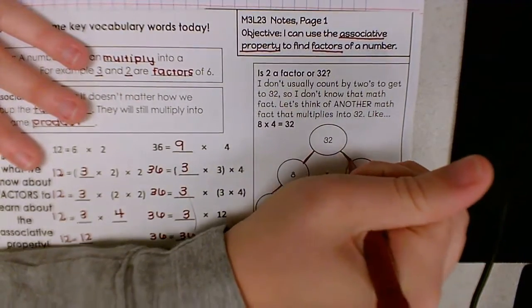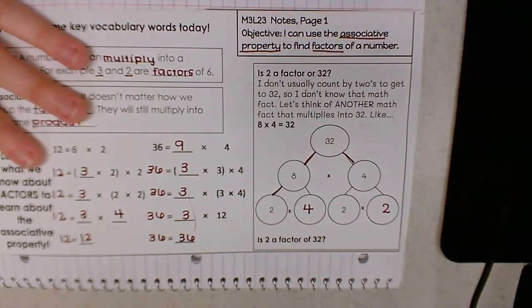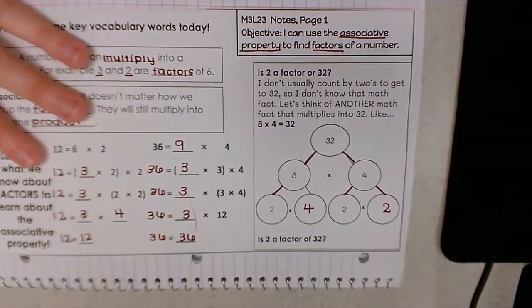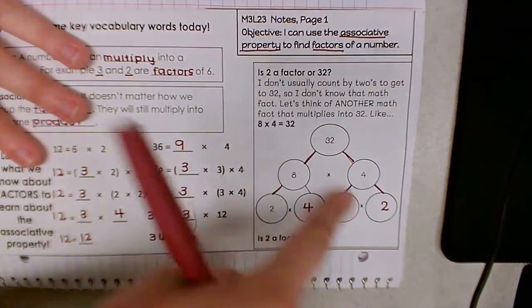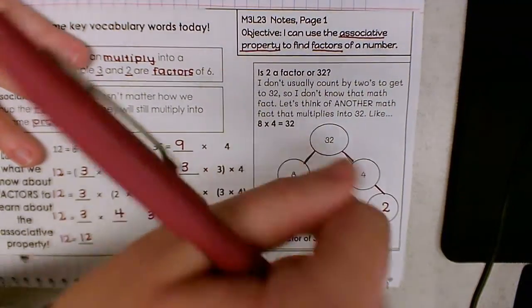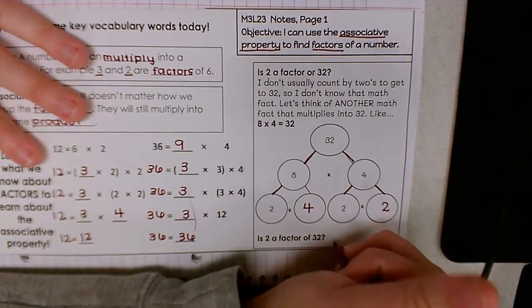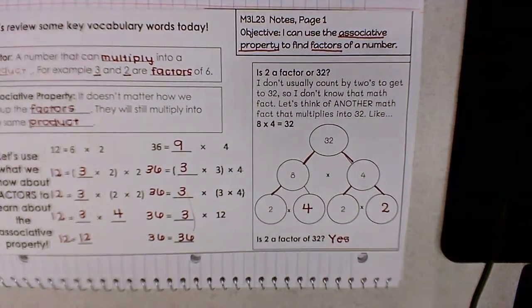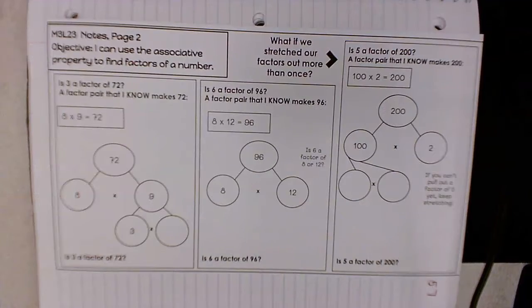Because I know 4 is a factor of 32 and 2 is a factor of 4, and it doesn't matter how I group my factors because I'll get the same product, that definitely means that 2 is a factor of 32. Let's generate some more factors.